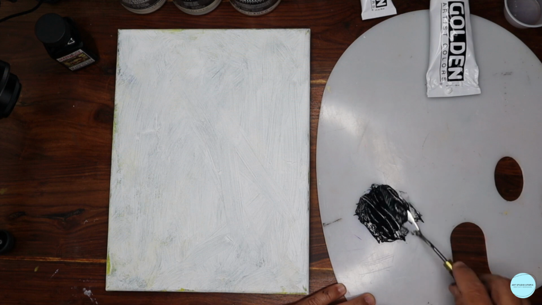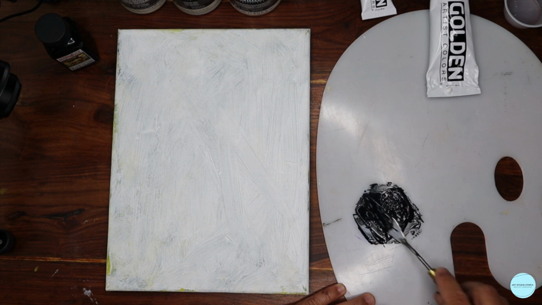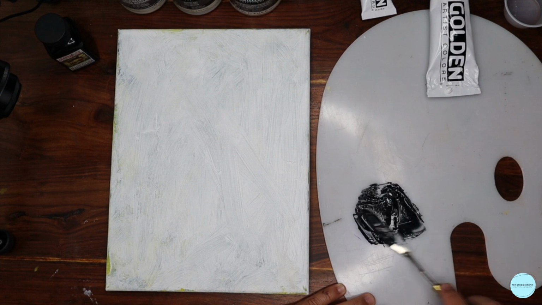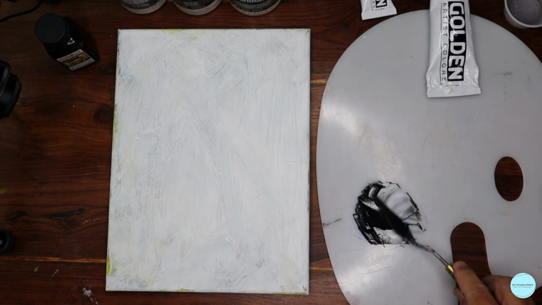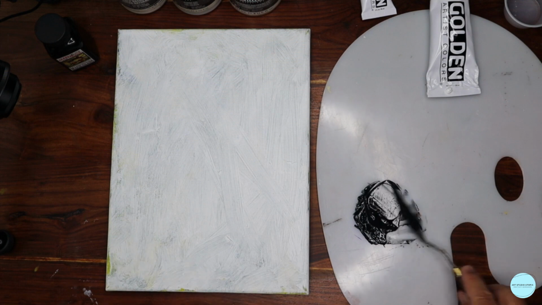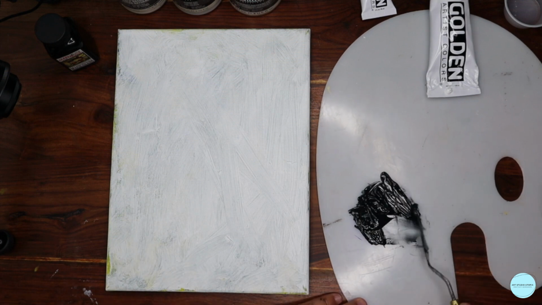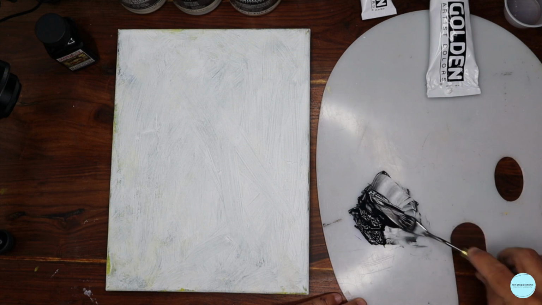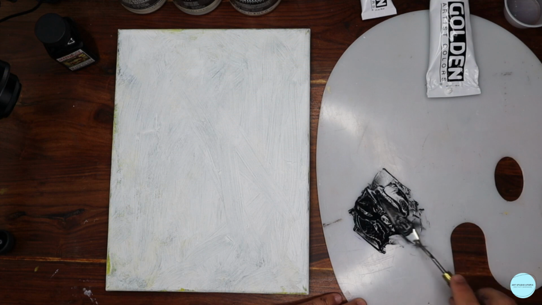And I can show you right now, hopefully you could see with the lighting, that this is getting to a level that reads black, but it's different from the blacks that you would generally buy pre-mixed. There we have it.